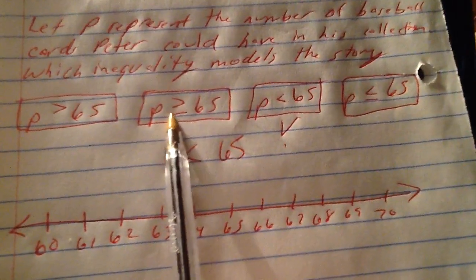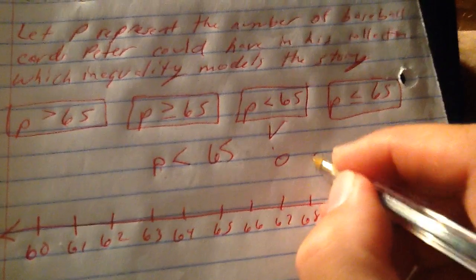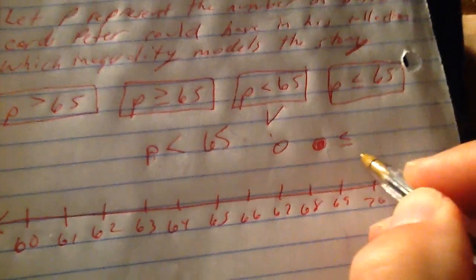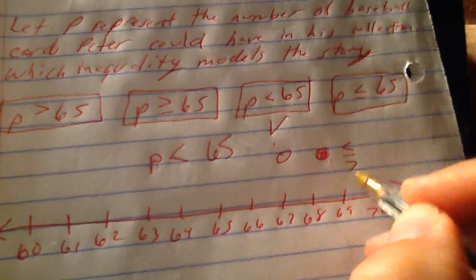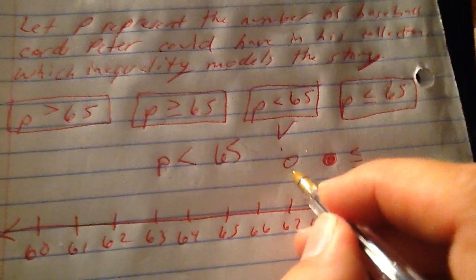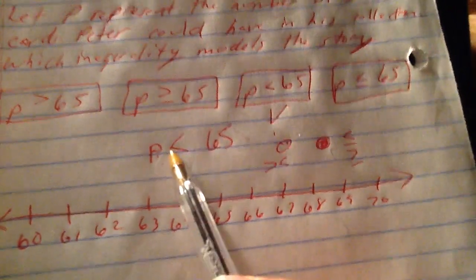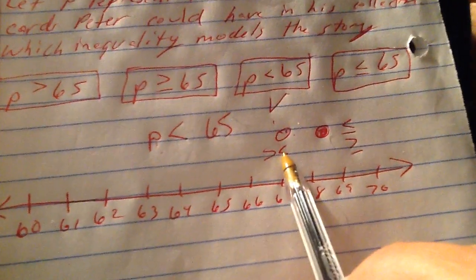Now, if we had to write that as a graph, we see that there's two options, either an open circle or a closed circle, okay? A closed circle is either less than or equal to or greater than or equal to. Open is less than or greater than. So we're in the open because we're a less than. So P has got to be less than 65.